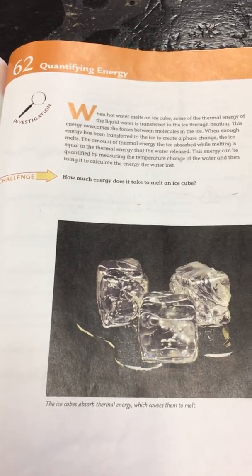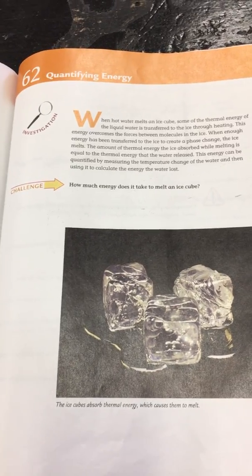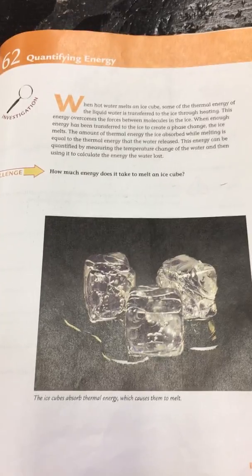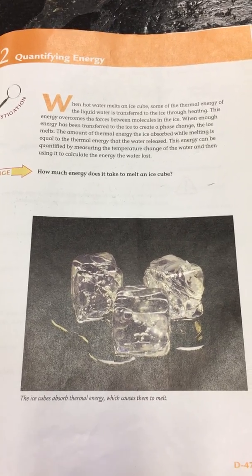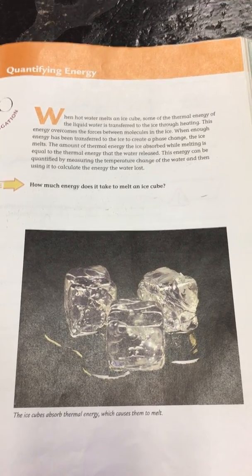Lab number 62, quantifying energy. We're looking at today how the ice cubes absorb thermal energy, which causes ice to melt. Things that we want to remember is that conduction is from hot to cold.